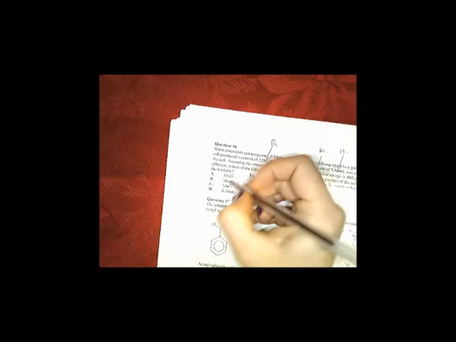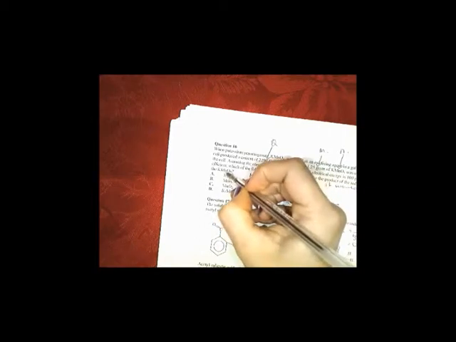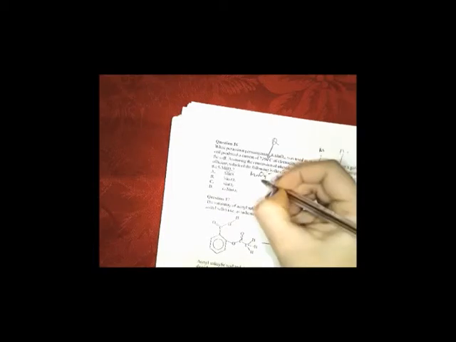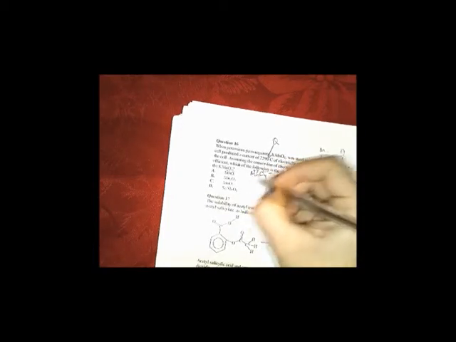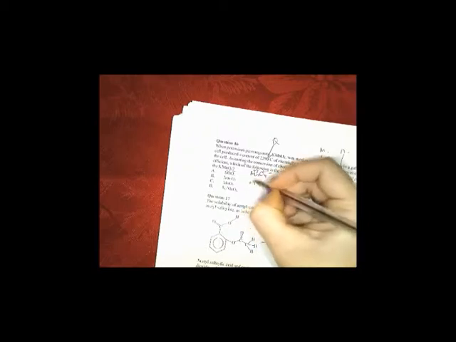So we need something that goes down in oxidation number by 3. What do we start off at? Negative 2 times 4 makes negative 8 plus 7, so we start off at plus 7, so we need something at plus 4.